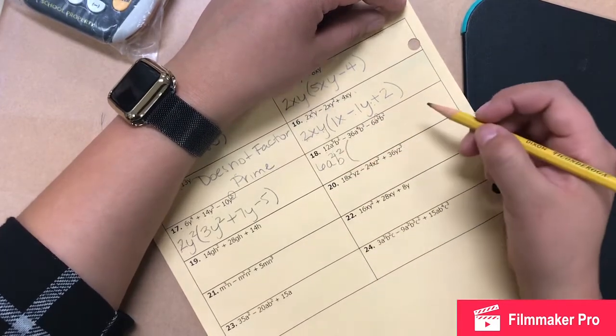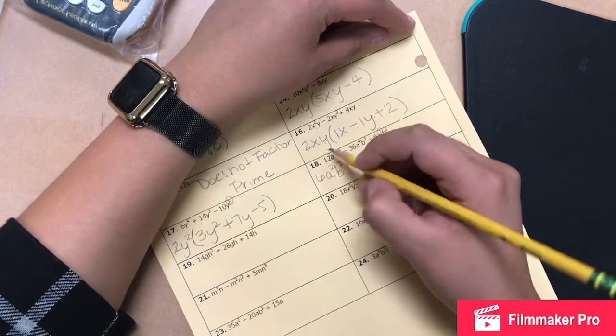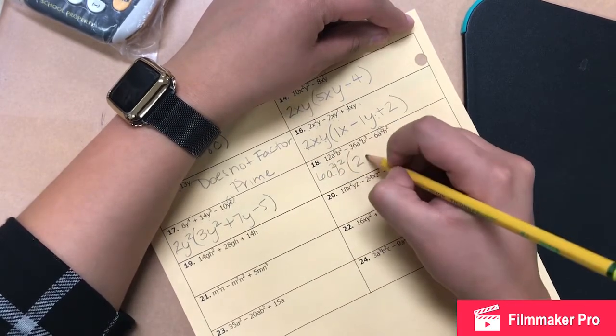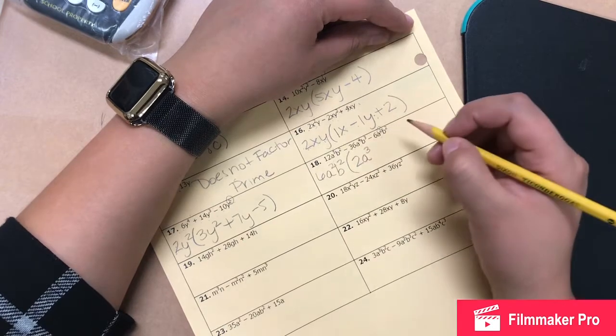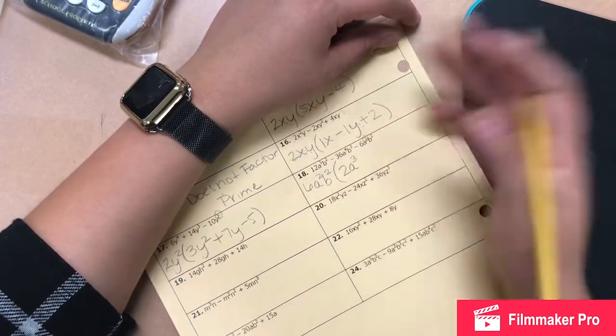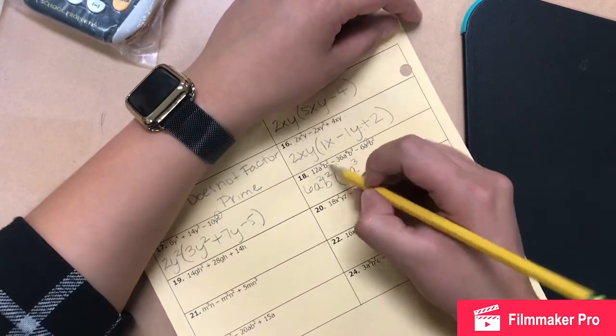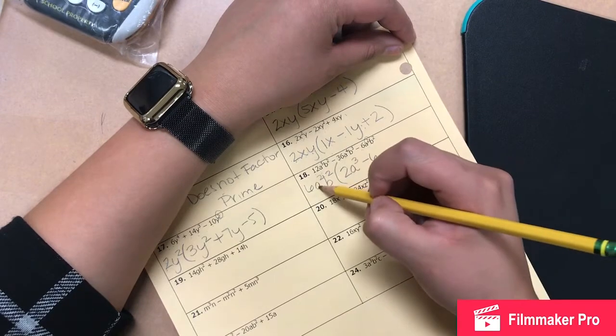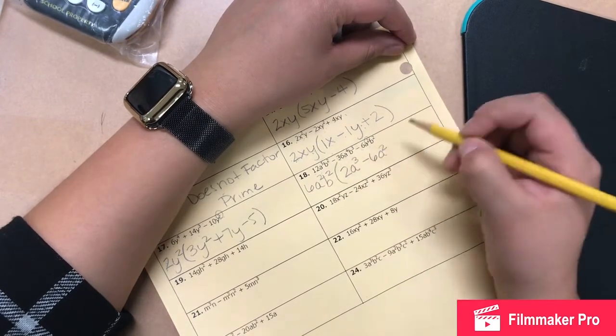So then I look at what's remaining. 12 divided by 6 is 2. A to the 5th divided by A squared would result in 3 A's. B squared divided by B squared would be 1, so that wouldn't be written. Negative 36 divided by 6 would be negative 6. A to the 4th divided by A squared would be A squared.